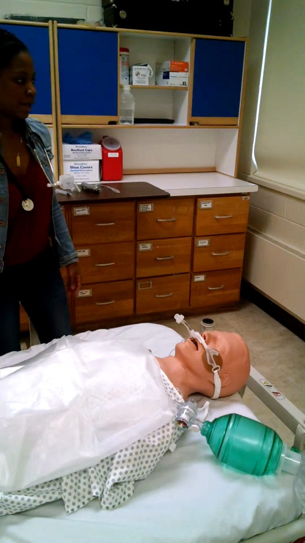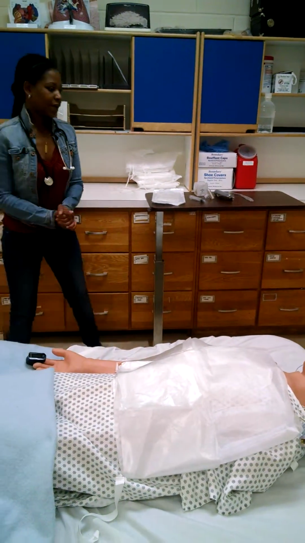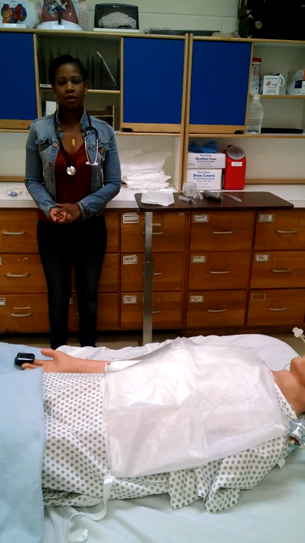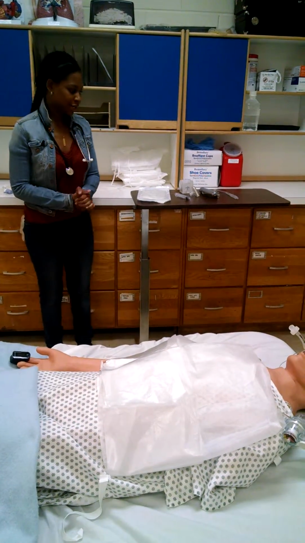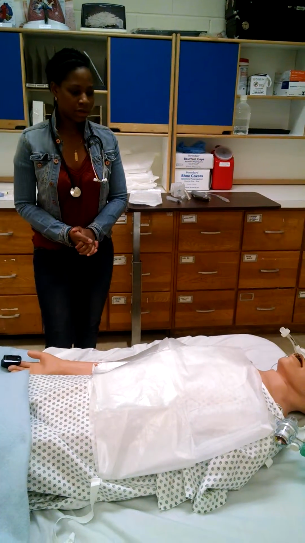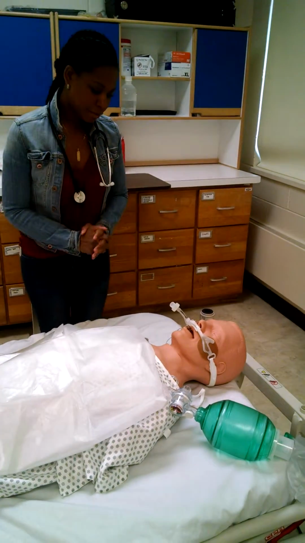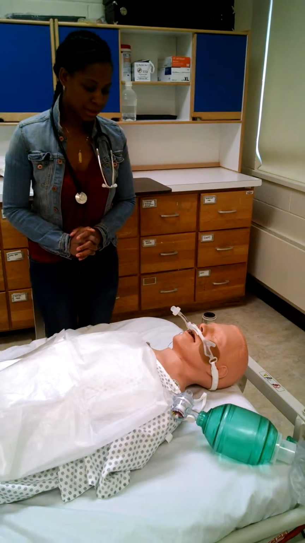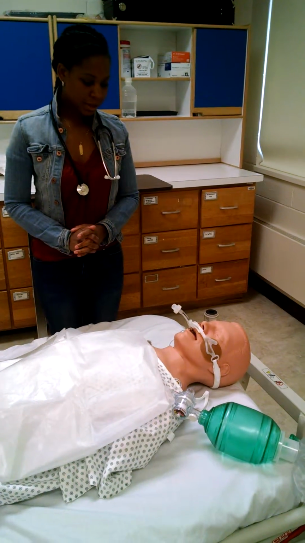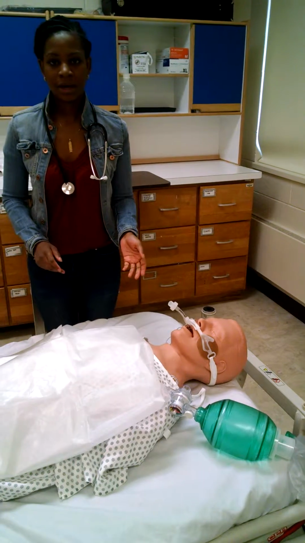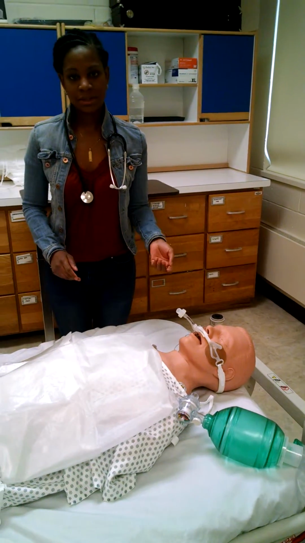Now I'm going to go ahead and wash my hands with 3 milliliters or more of an alcohol-based hand sanitizer. Now I'm going to introduce myself to the patient. Hi, my name is Brittany. I'm a respiratory care student, and I'm here to perform suctioning. May I have your name and date of birth? If the patient can respond to give me his identity, I would check his wristband.